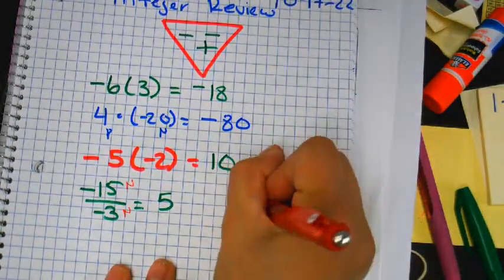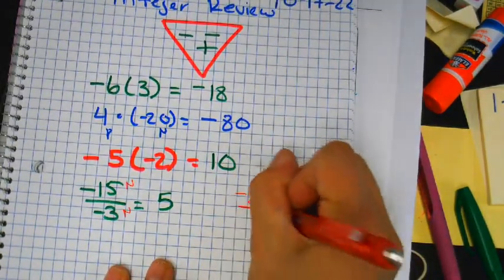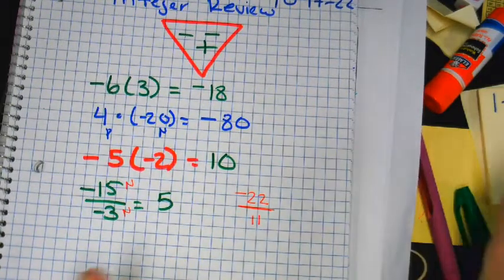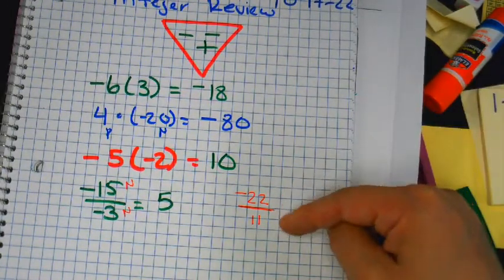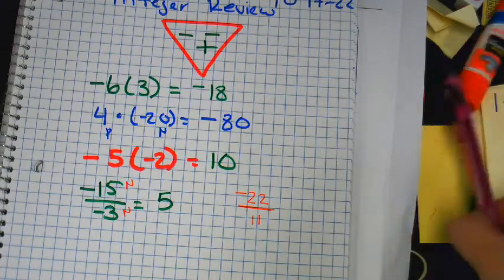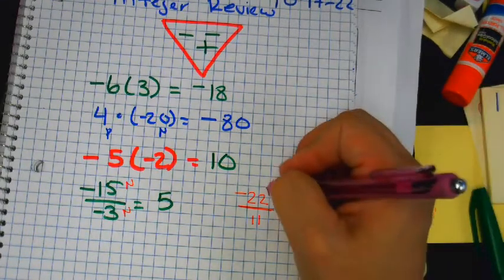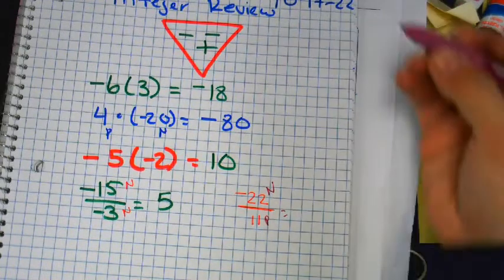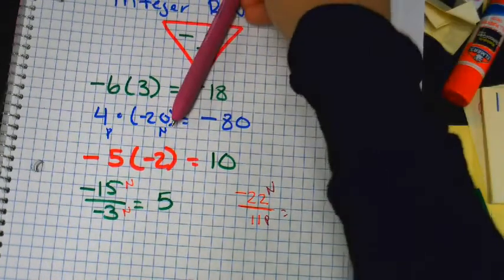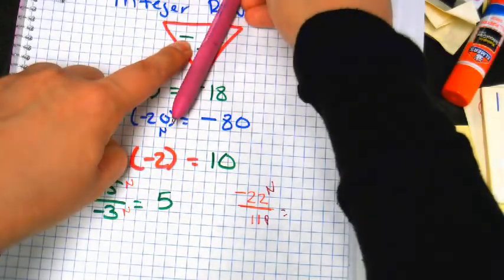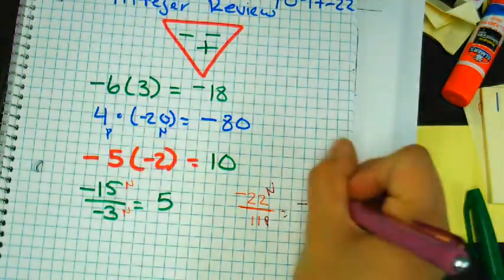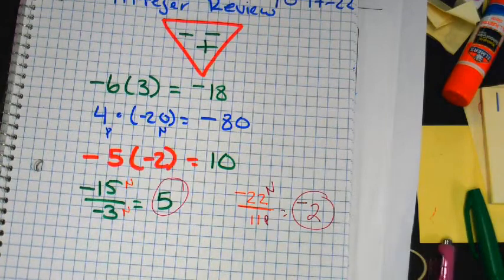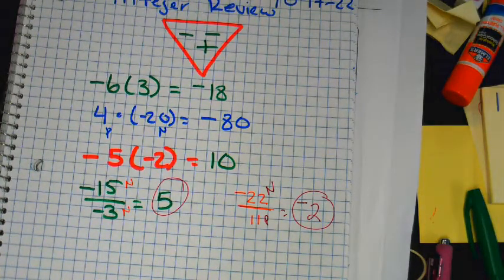Negative 22 divided by 11. Super hard. So this is a negative. This is a positive. So a negative and a positive, you cross them out. What's left over? A negative. So negative 2. Are we okay with the Dorito Man? Yes. Okay.